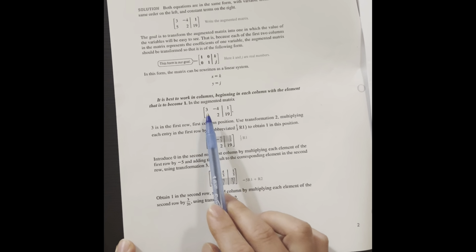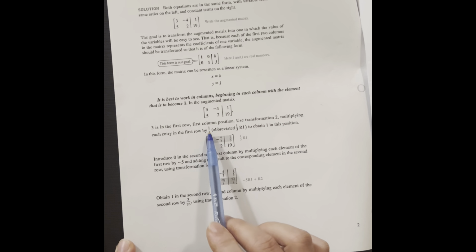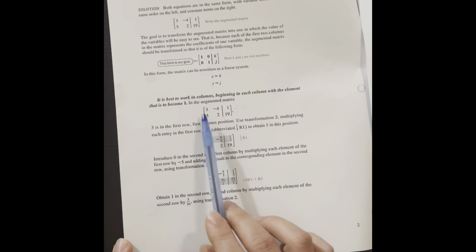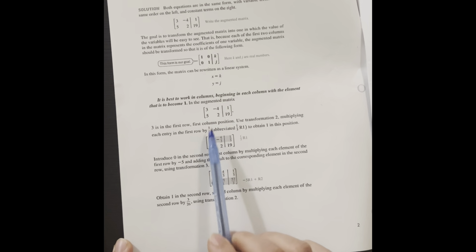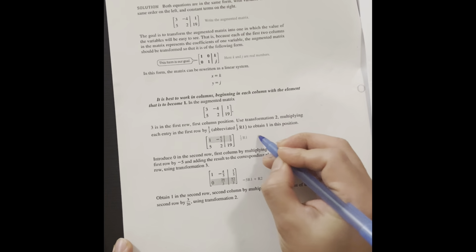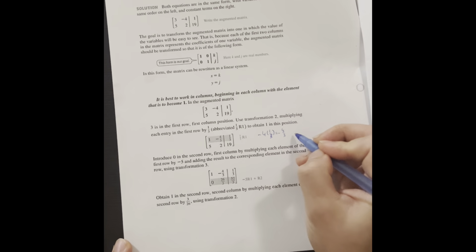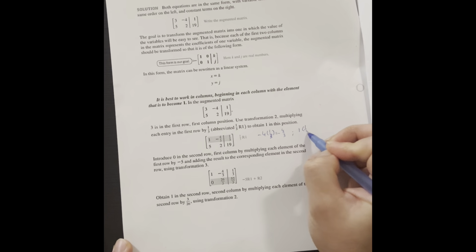So 3, to get that to 1, we divide it by 3 or multiply by 1/3. When we multiply by 1/3, we multiply across the row. So 3 times 1/3, that's 1. Negative 4 times 1/3, that's negative 4/3. And 1 times 1/3 is 1/3.